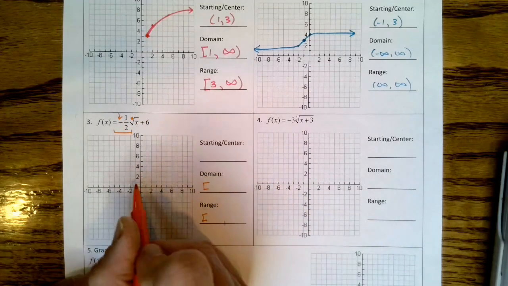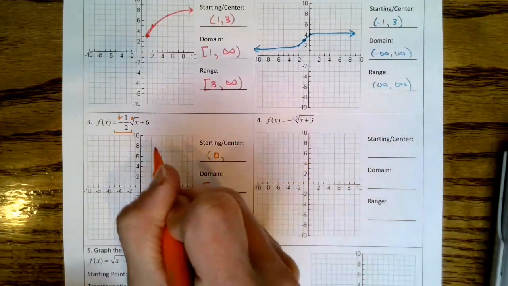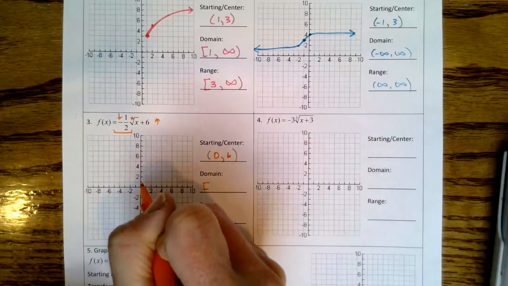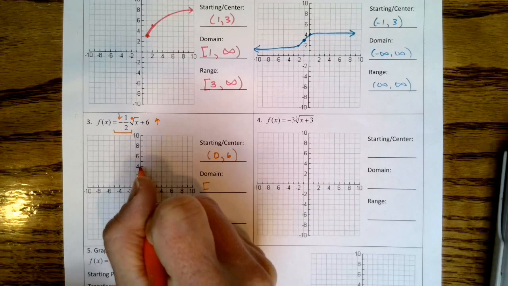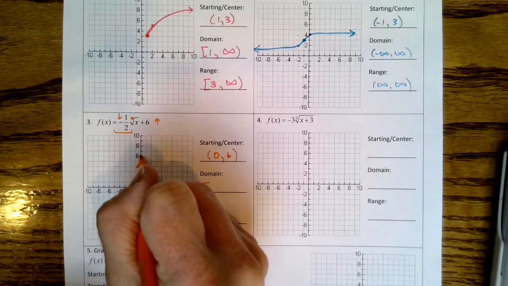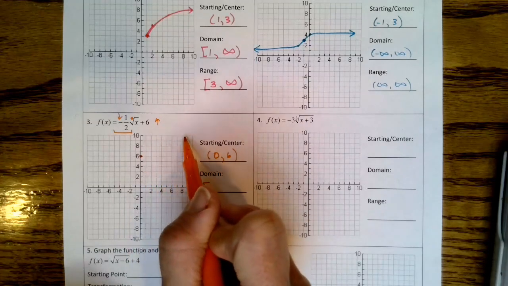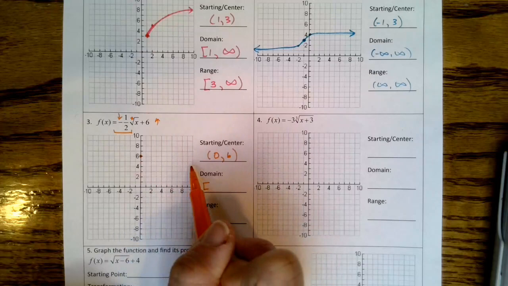I have no left-right movement, so my starting and center is over 0, but I'm still going to be up 6. So if I go over 0 and up 1, 2, 3, 4, 5, 6, now instead of my graph going this way, because it's a reflection, it's going to come this way.